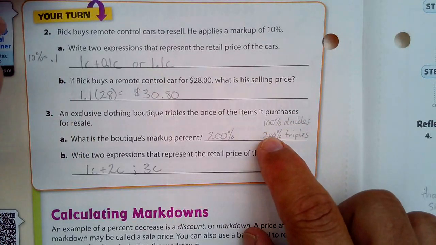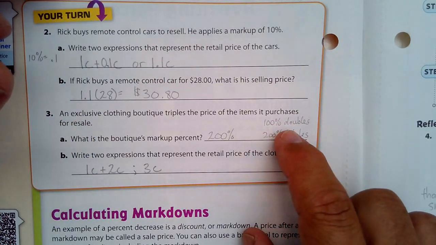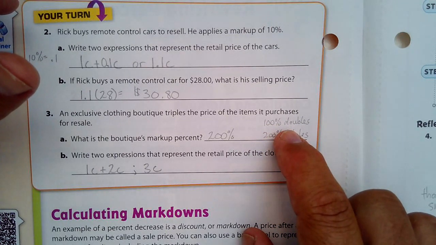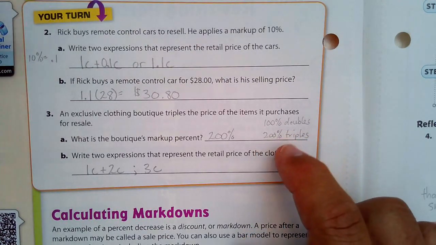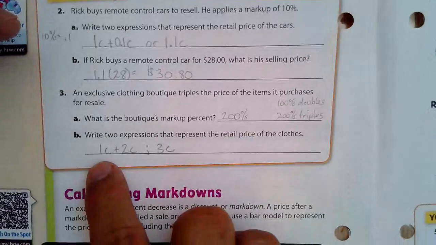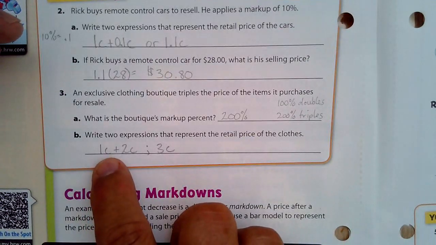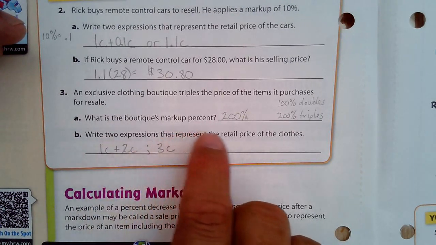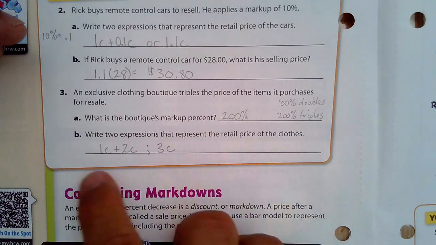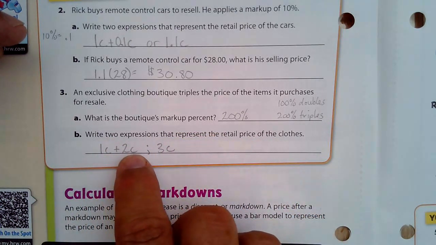If you have a 100% increase, that is a double in the price. If it's a triple, that's going to be 200%, because you have your price, and then you have maybe the cost of your item, C: 1C plus 2C. So write two expressions that represent the retail price of the clothes. We have the cost plus 200% of that cost. And 200%.